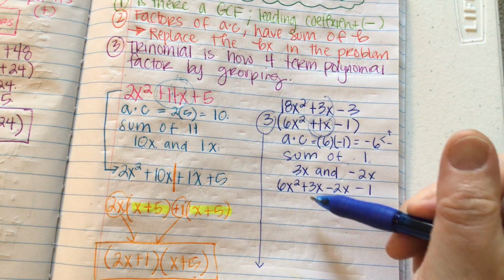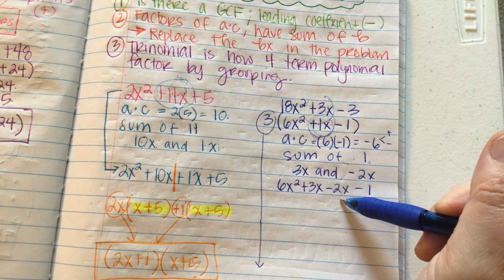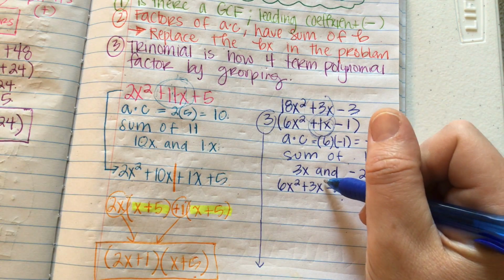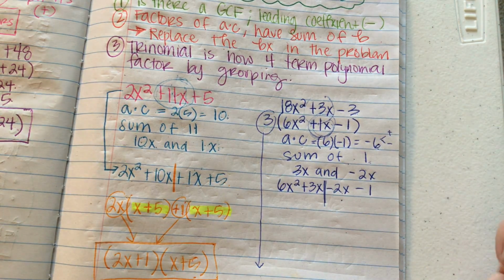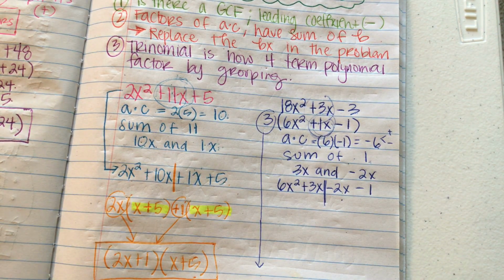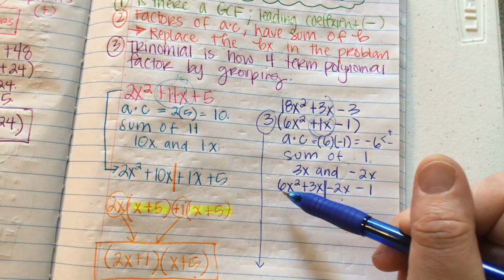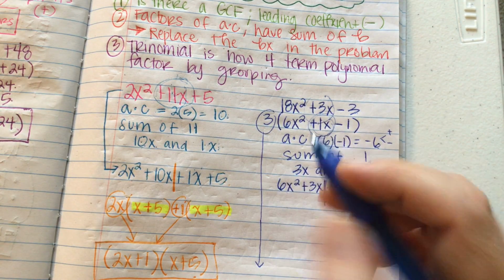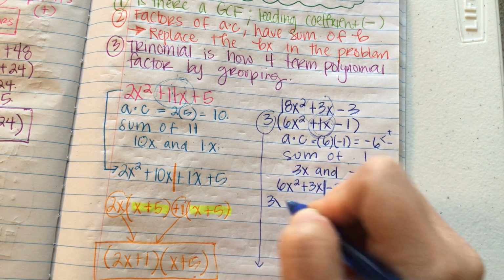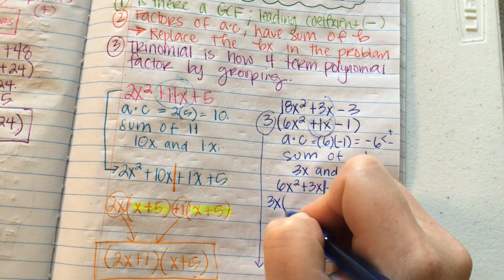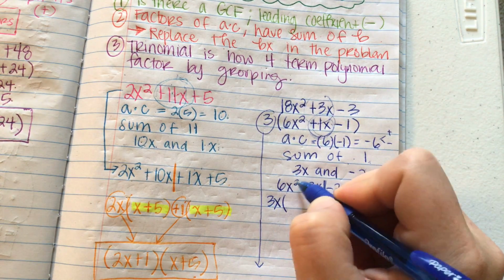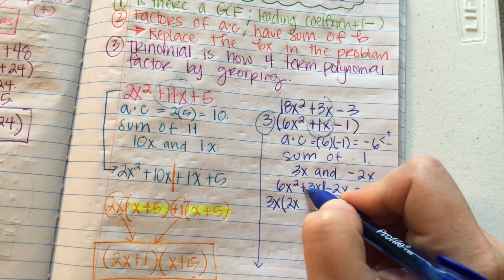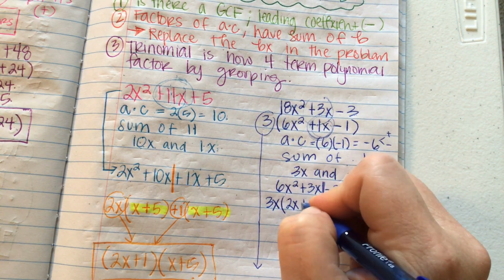Now it doesn't matter which one you put first. Again, it's going to be the same result no matter what that looks like. So I'm going to split it in half. And I'm going to factor. The GCF of 6x squared plus 3x is 3x, which leaves behind 6x squared divided by 3x is 2x, and 3x divided by 3x is positive 1.